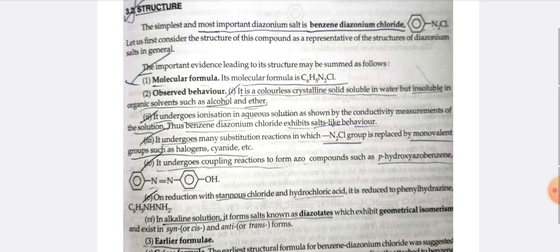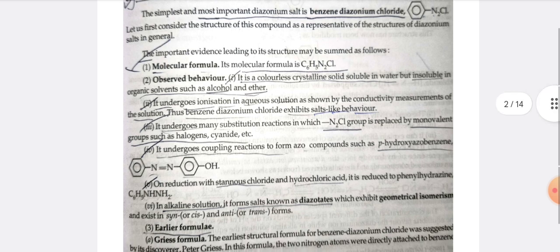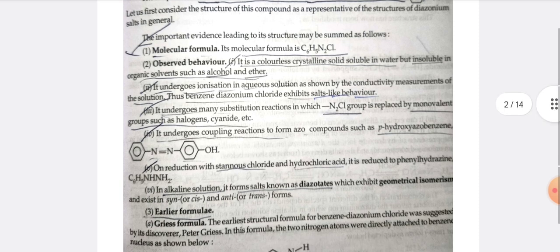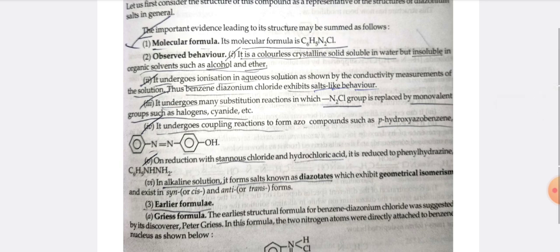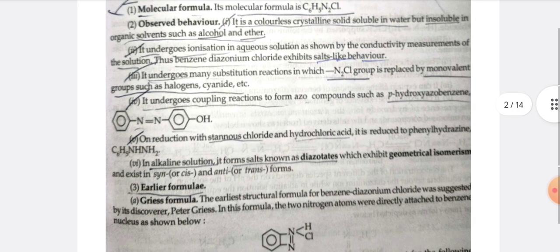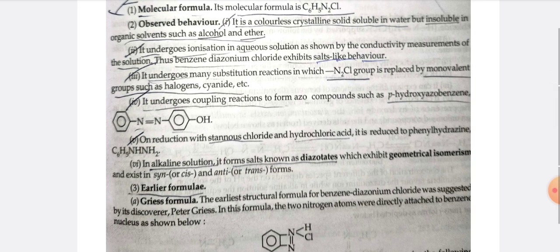Observed behavior. First point, it is a colorless crystalline solid, soluble in water but insoluble in organic solvents such as alcohol and ether. It undergoes ionization in aqueous solution, as shown by the conductivity measurement of the solution. Thus, benzene diazonium chloride exhibits salt-like behavior. It undergoes many substitution reactions in which the N2Cl group is replaced by a monovalent group such as halogen, cyanide, etc.